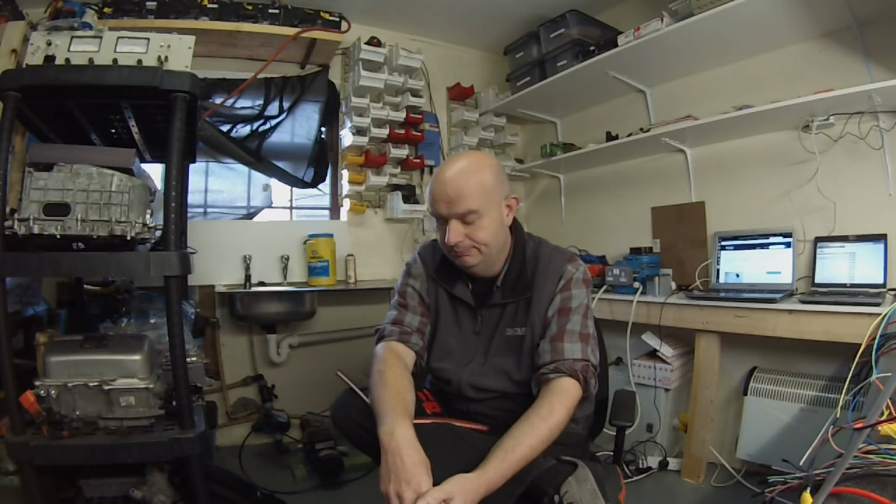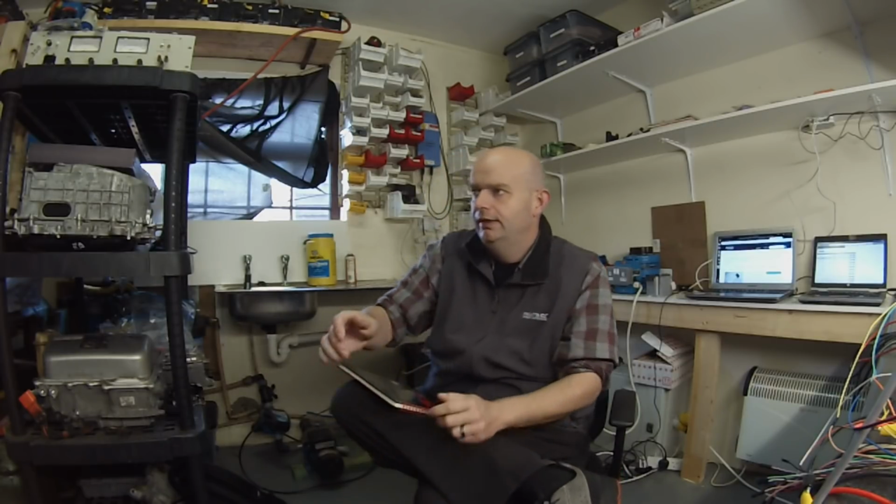So I'm pretty confident that by using those two settings, one can avoid any inverter failures in the small drive units.